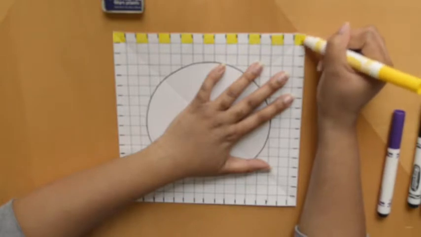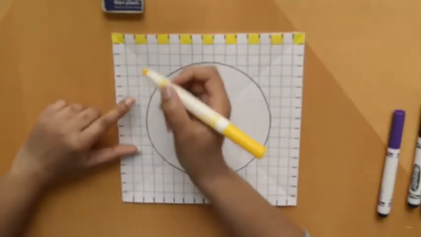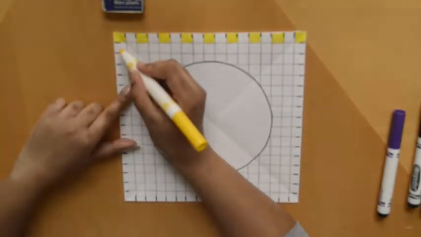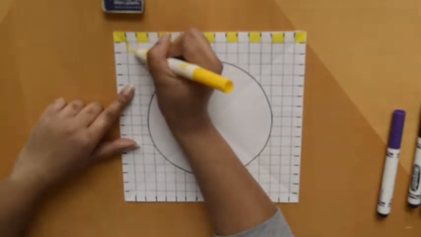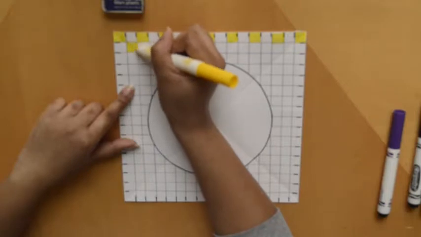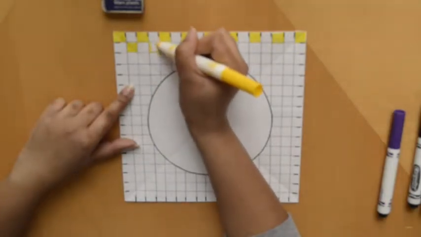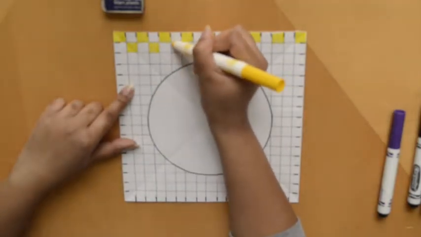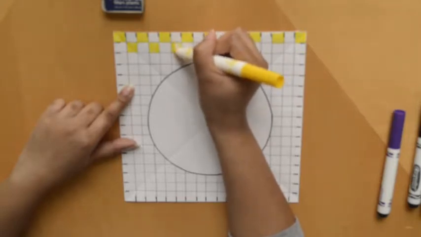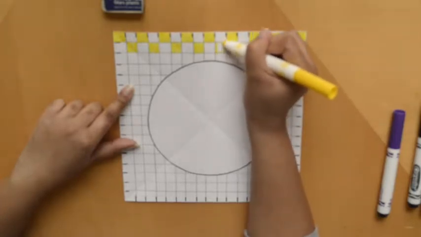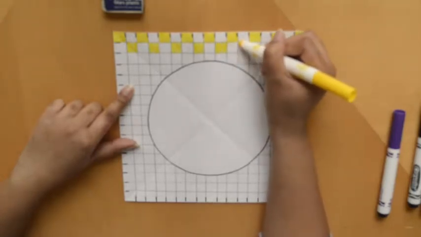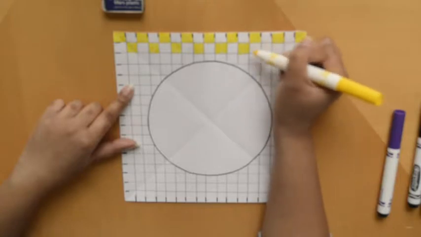Now, the second row is where you need to pay attention. Since we're making a checkered theme, we are going to start our yellow on the second square, okay? That way, our yellows are not going in a straight line. So make sure, in order to get that checkered-like theme, that you do not start your second row the same way you started your first row.